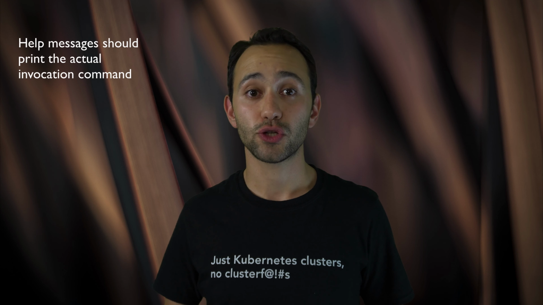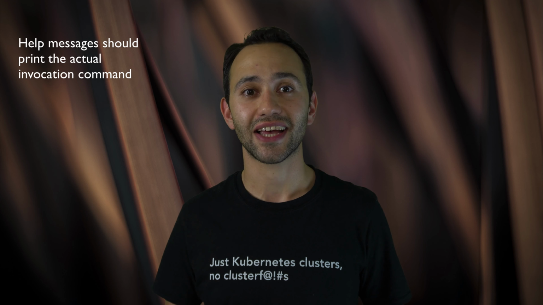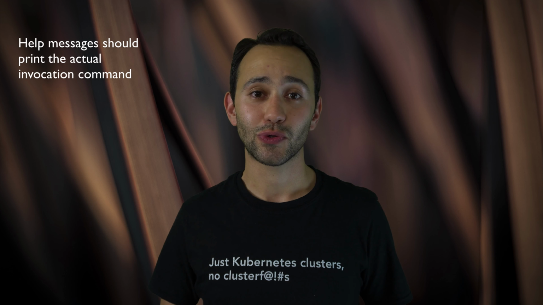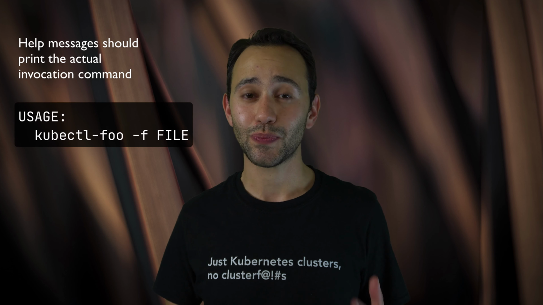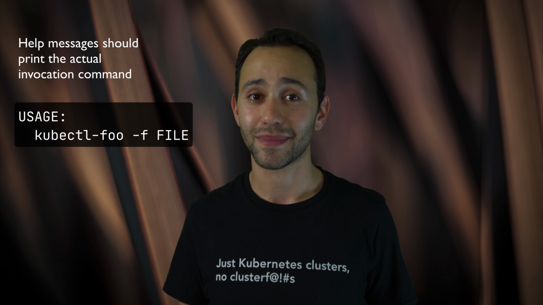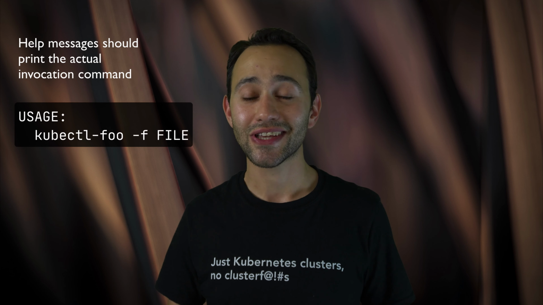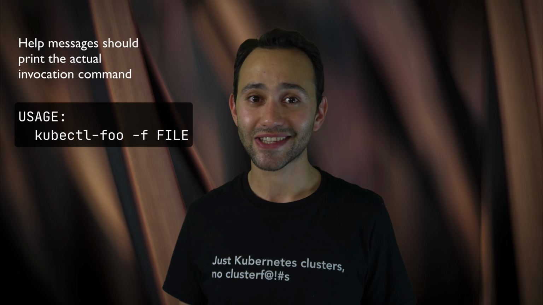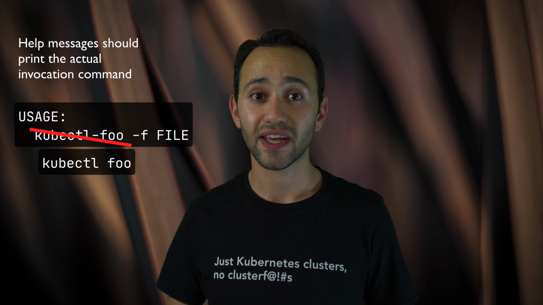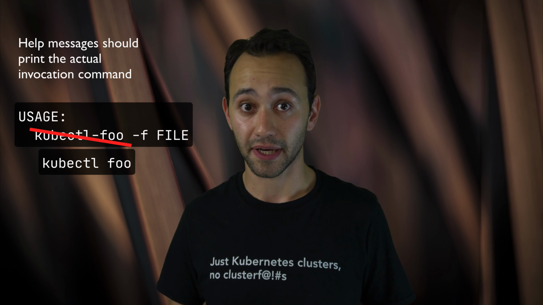Another tip is to make sure you print the correct invocation style in your help messages. For example, a mistake that I see Kubectl plugin developers do is they tend to print their original binary name or executable name in their help message. However, your users don't type that binary name necessarily in their command line. So make sure to update your help messages to reflect the actual invocation style as a plugin.